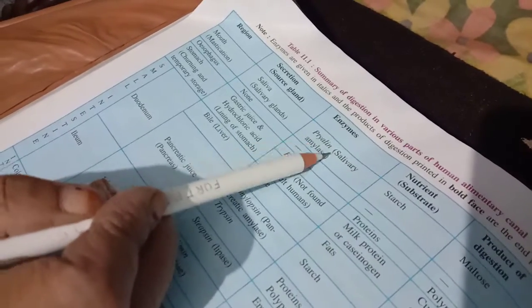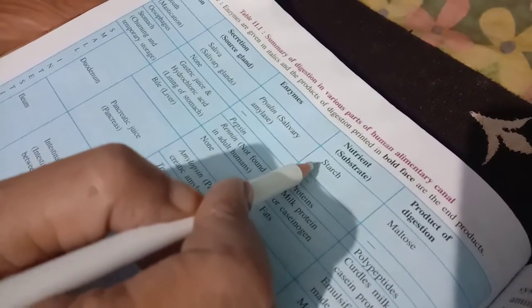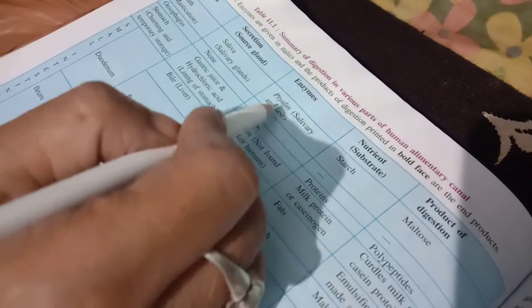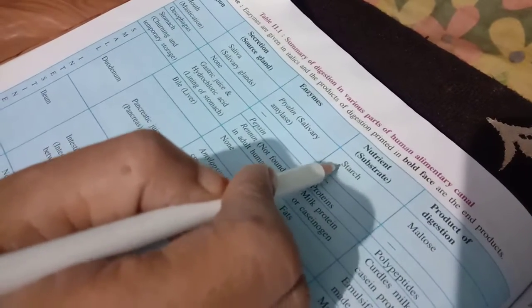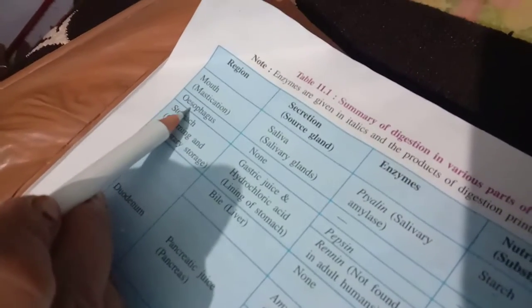Salivary amylase, also known as ptyalin, acts upon the substrate. Substrate means the nutrient. So this ptyalin or salivary amylase acts on the carbohydrate part of the food, that is the polysaccharide, and breaks it down into disaccharide. Clear? So in the mouth, what happens? Polysaccharides are broken down into disaccharide, and that is facilitated by the digestive juice, saliva, secreted by the 3 pairs of salivary glands. Then we have the next part, esophagus.